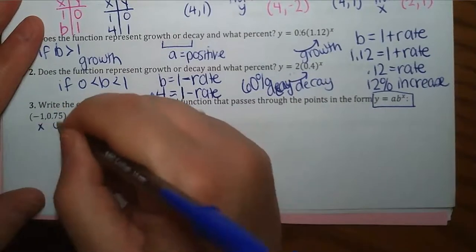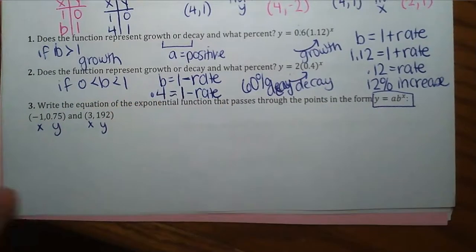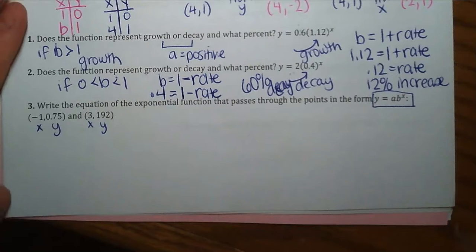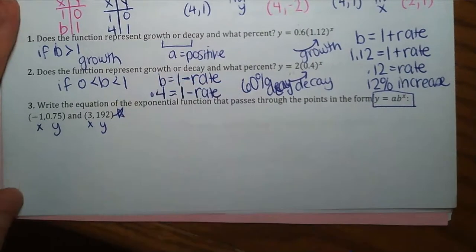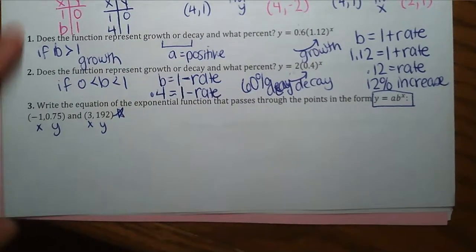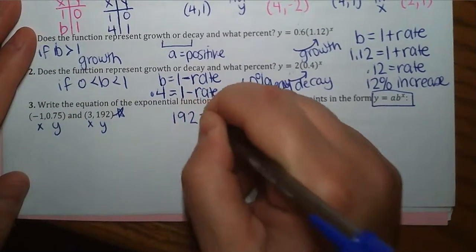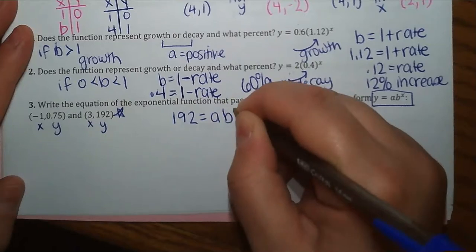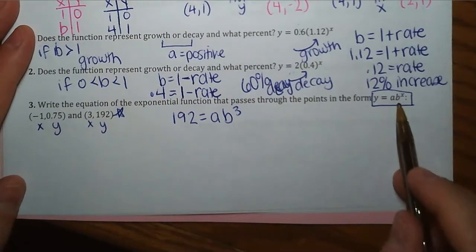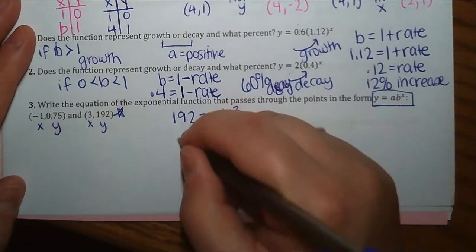x and y, x and y. What you want to do is set up a system, and you want to start with the point that has the larger x value. So 3 is bigger than -1. What you're going to do is plug those values in for x and y in your general form, y equals ab to the x. So that's what I'm doing here.